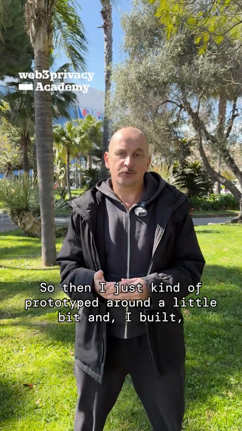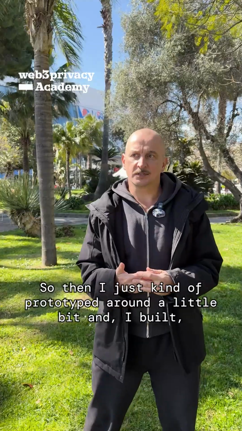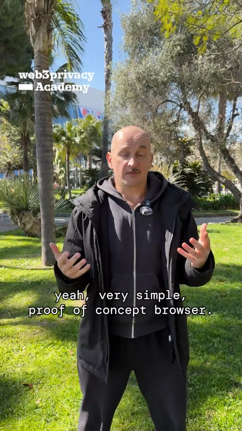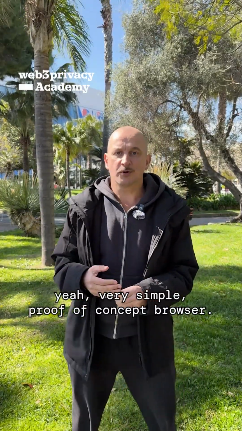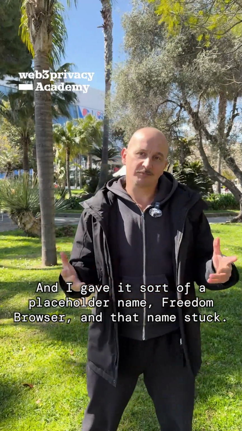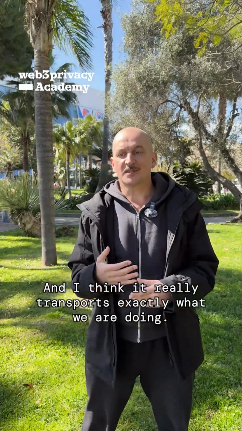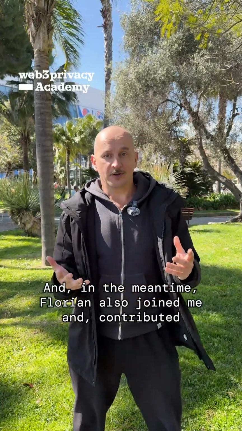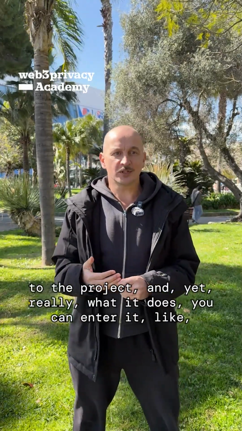So then I just prototyped around a little bit, and I built a very simple proof of concept browser, and I gave it a placeholder name, Freedom Browser, and that name stuck, and I think it really transports exactly what we are doing. And in the meantime, Florian also joined me and contributes to the project.